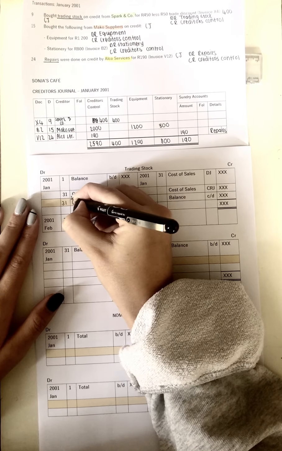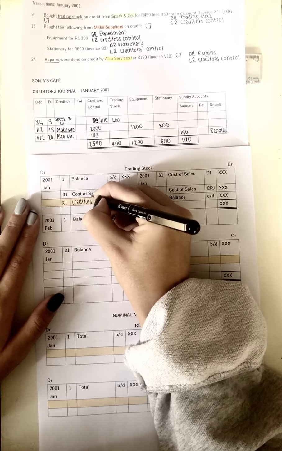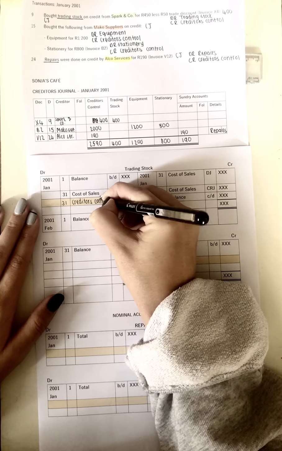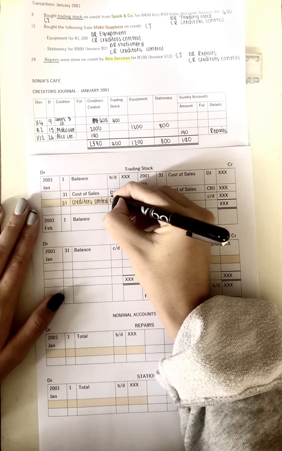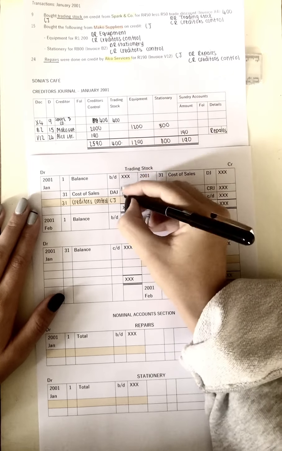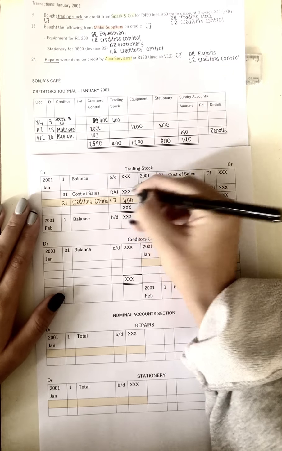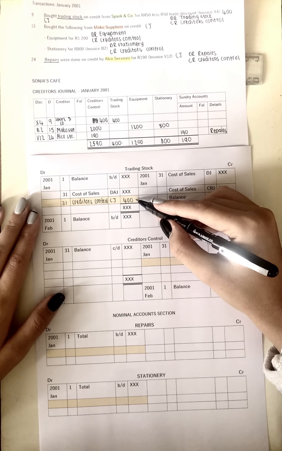It would be creditors control. Okay, because I bought it. And this would be CJ. And my amount would be the total amount of my trading stock. So that's the only new transaction entry that you guys need to know.